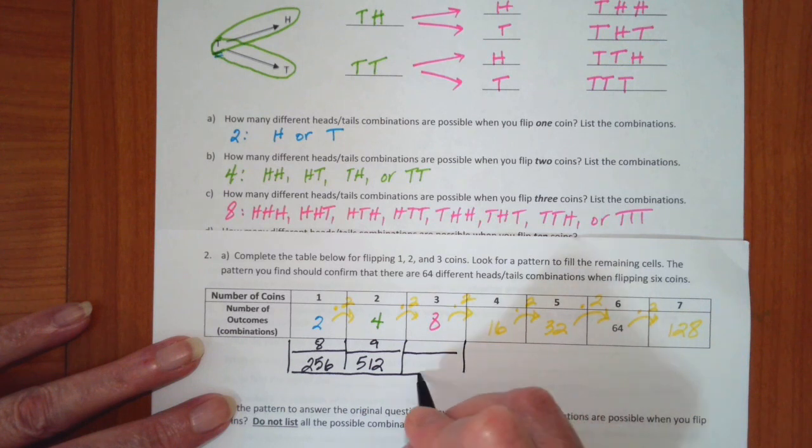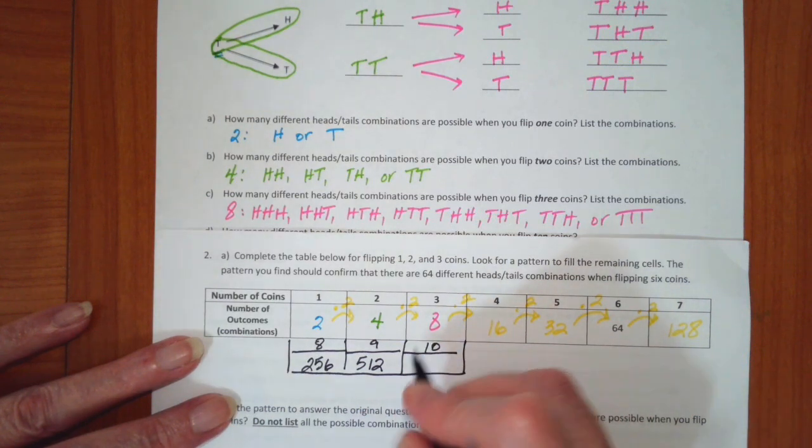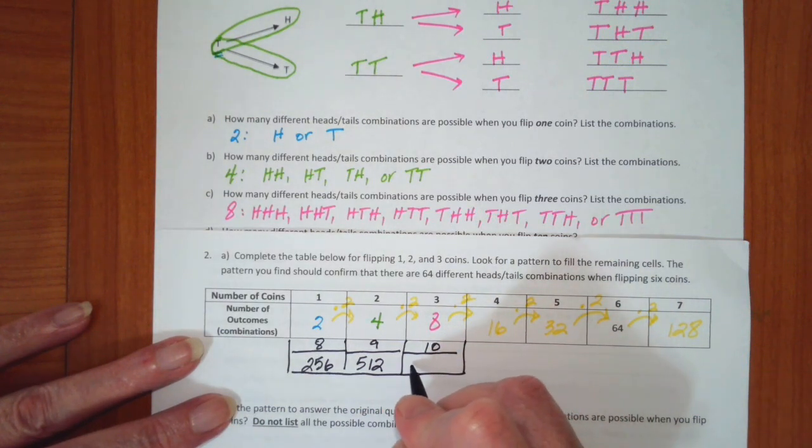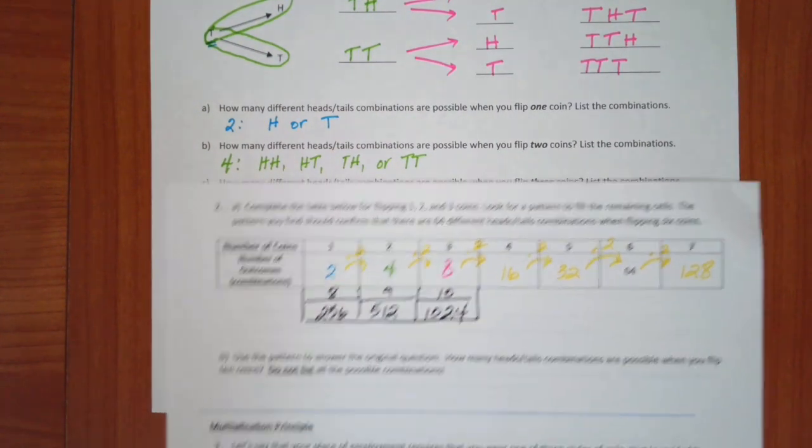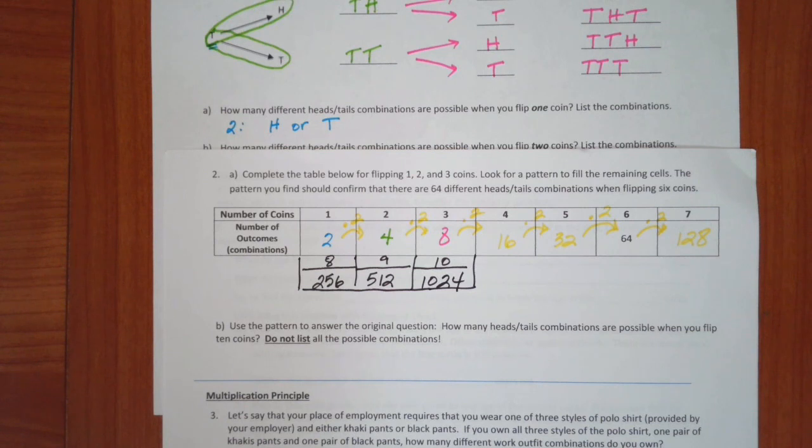And finally, then our 10 coins would be 512 times 2, which is 1,024. So we were telling the truth on the front there, over 1,000.